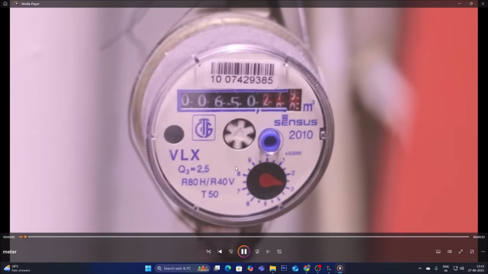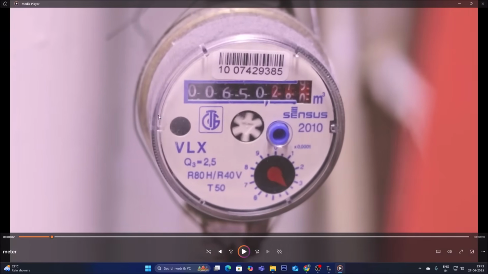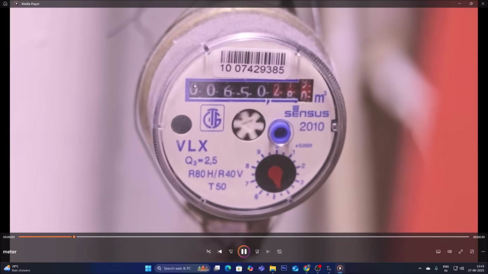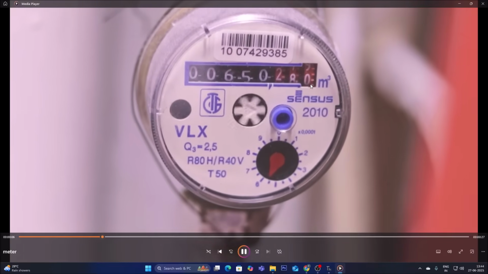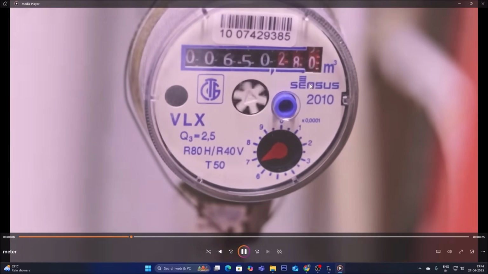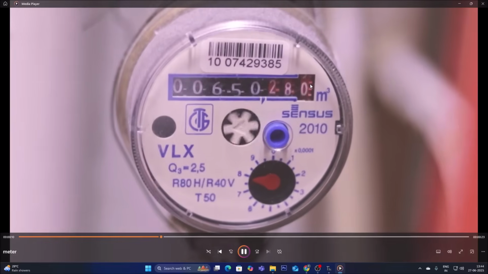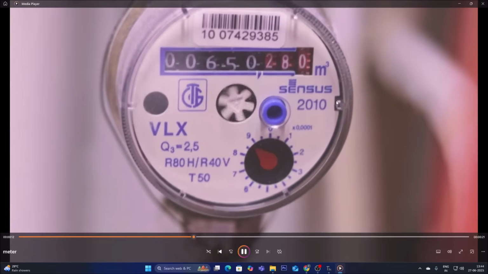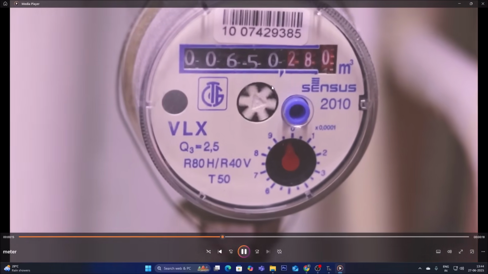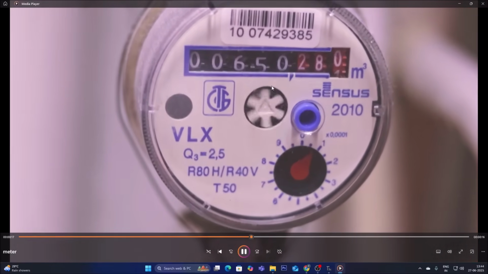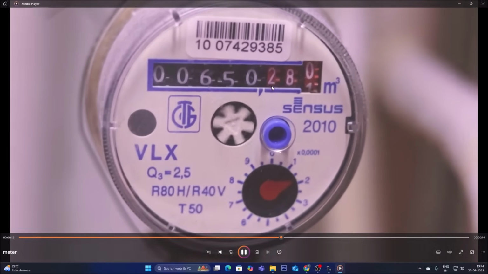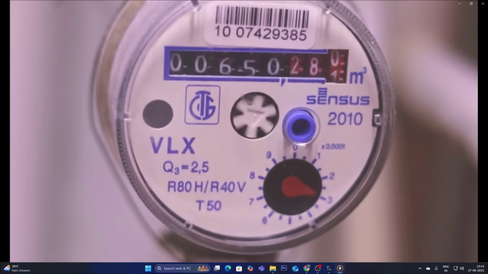So let's first watch the video file, then you will get it. As you can see, friends, this is the analog meter, and our goal is to detect this number plate, and then we will read these numbers using Google Gen AI vision. We will detect this number plate using the YOLO object detection model, which I have already created. If you don't know how to create a custom object detection model, I have created several videos.